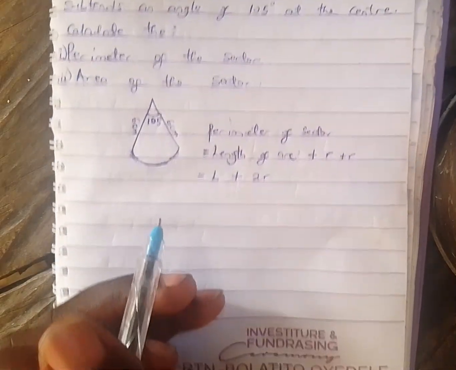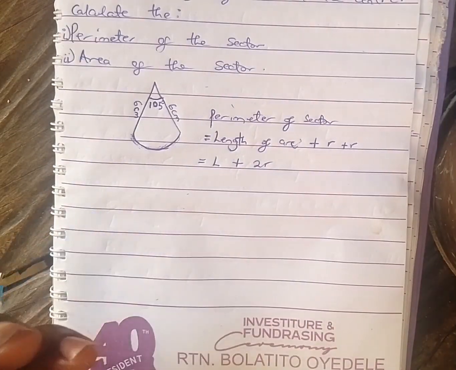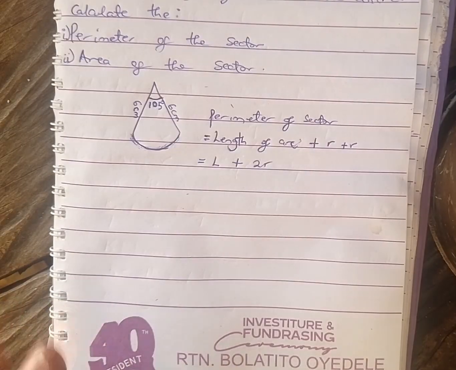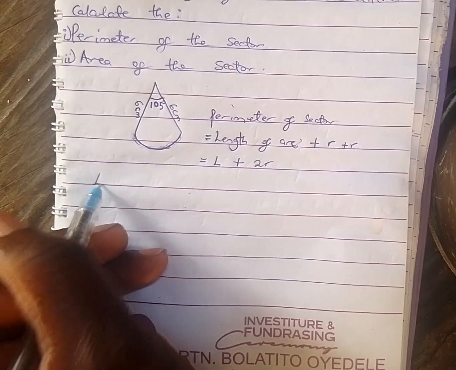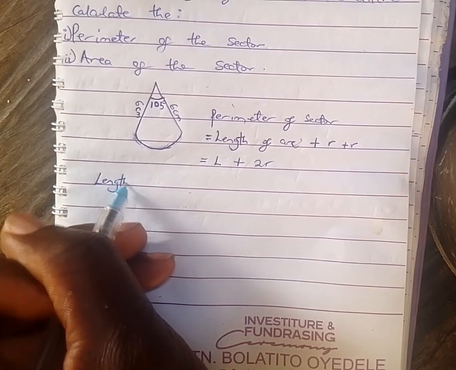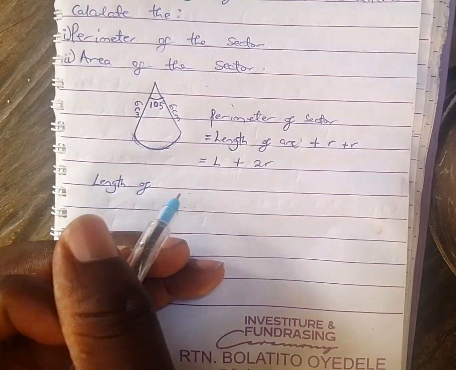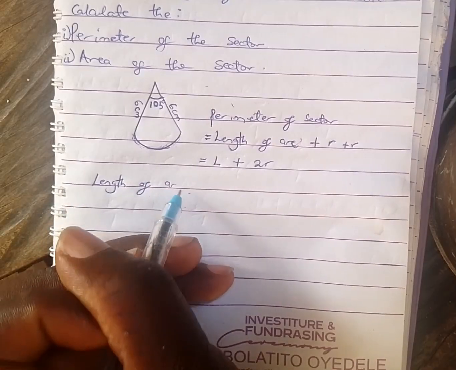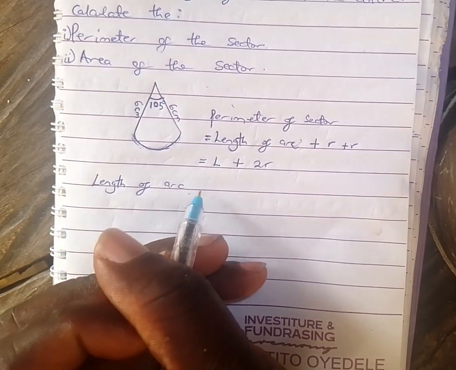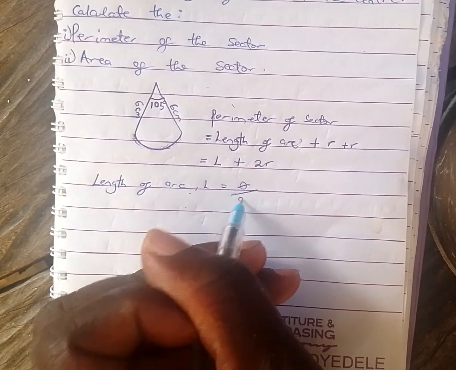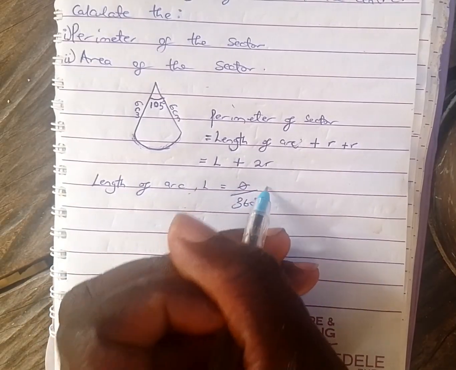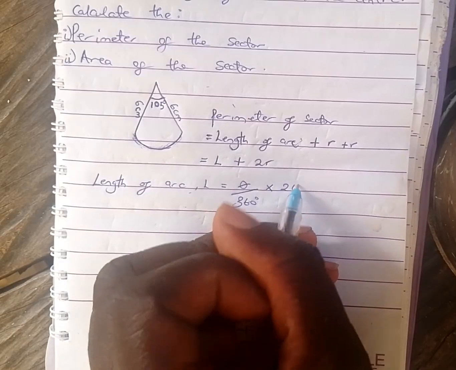And in mensuration, the formula for length of arc, which I'm representing with L here, is theta over 360 times 2 pi r.